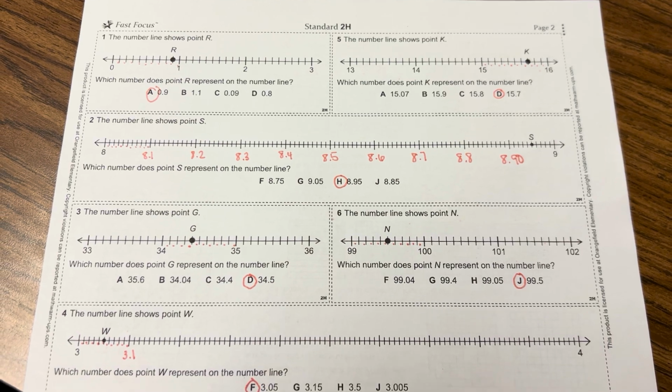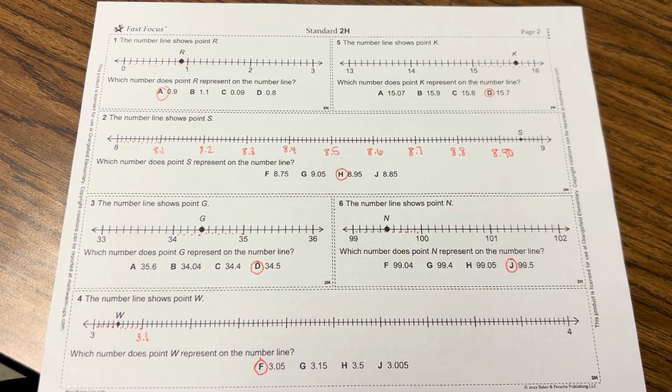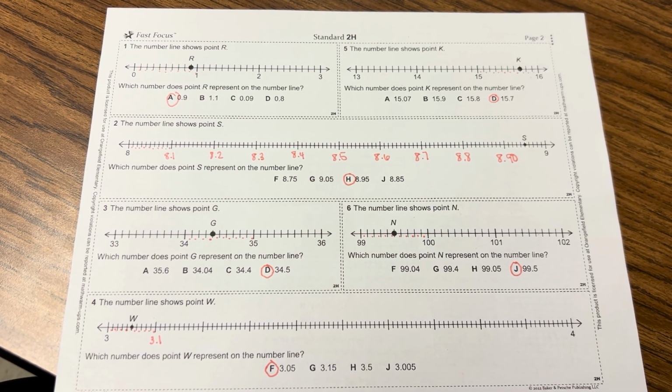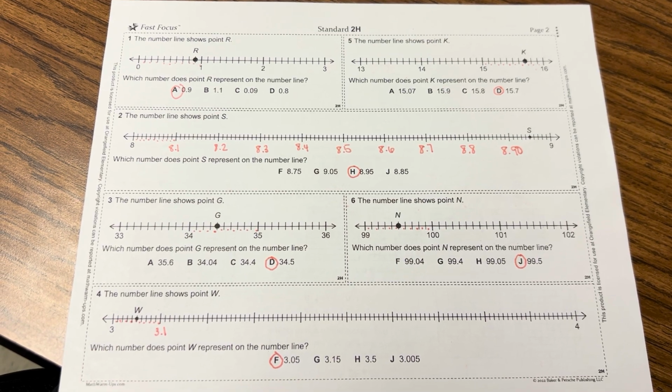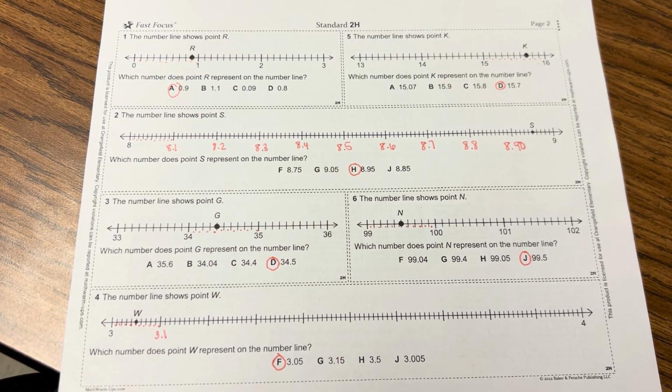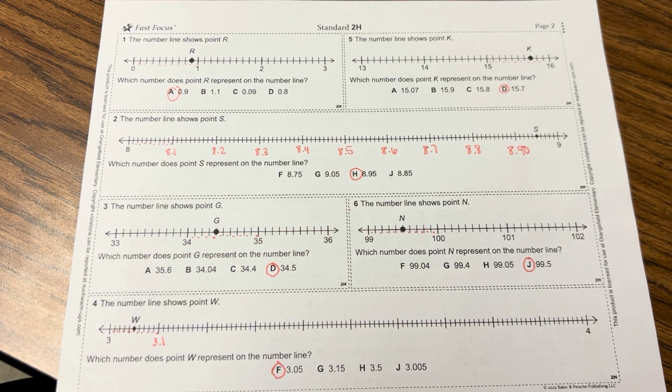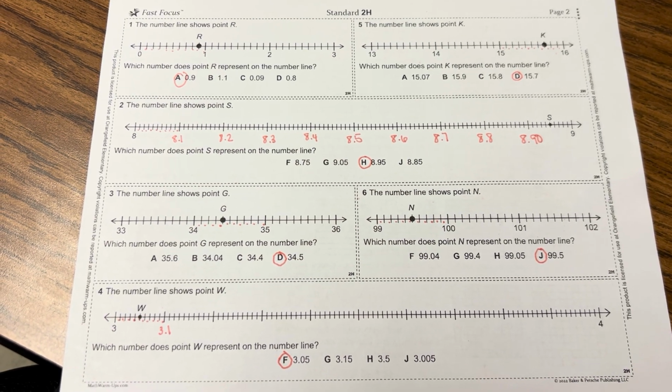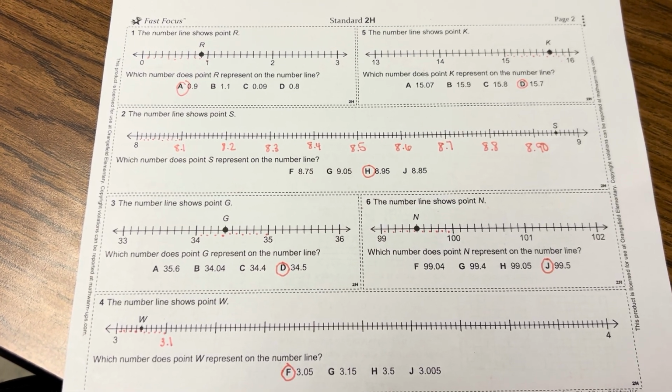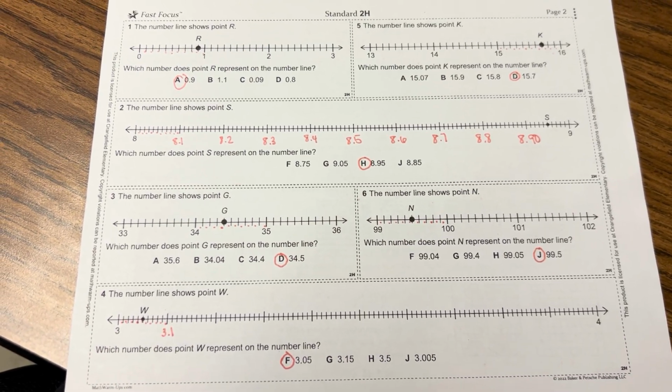Right, I'll give you just a minute to make sure you have everything written down. And if you have any questions, make sure that you let your teacher or me know. Make sure you give this to your teacher once it's completed so she can turn it back into me.